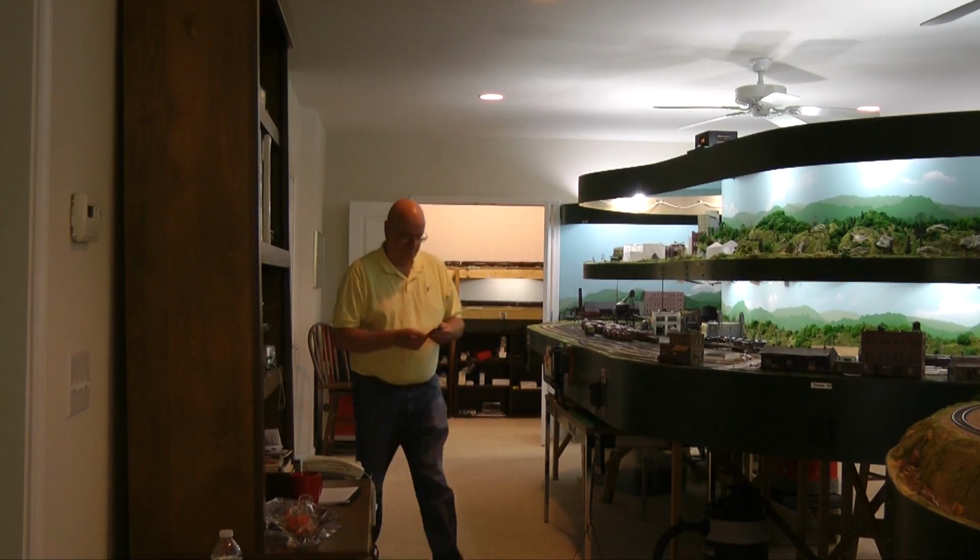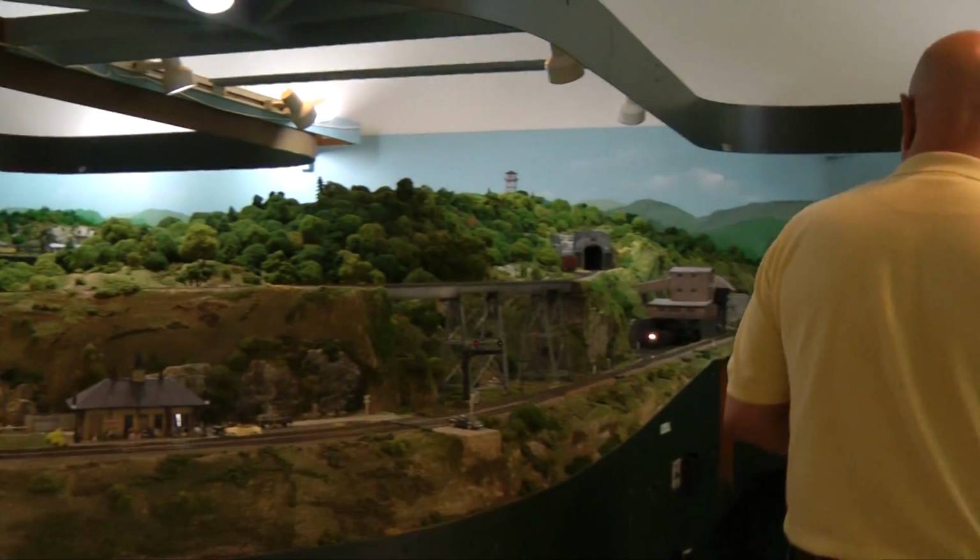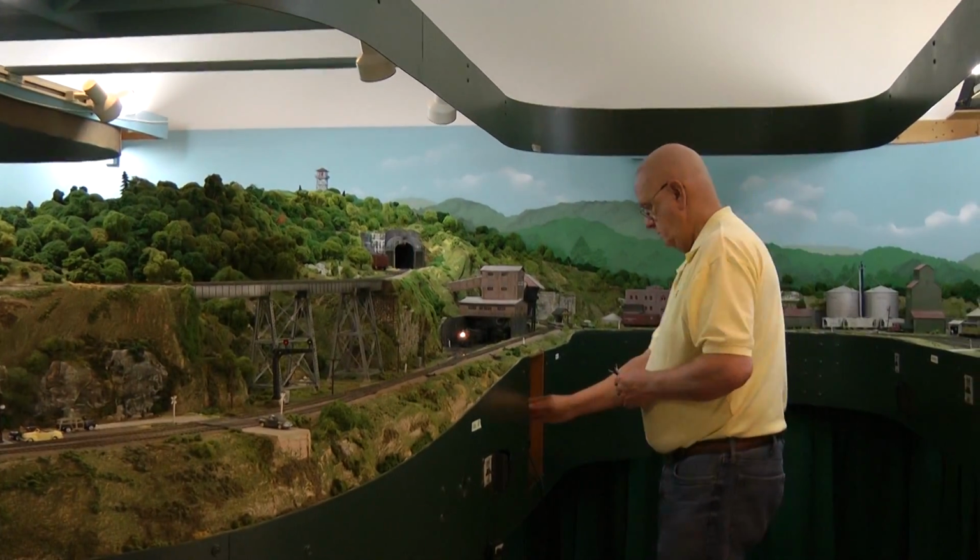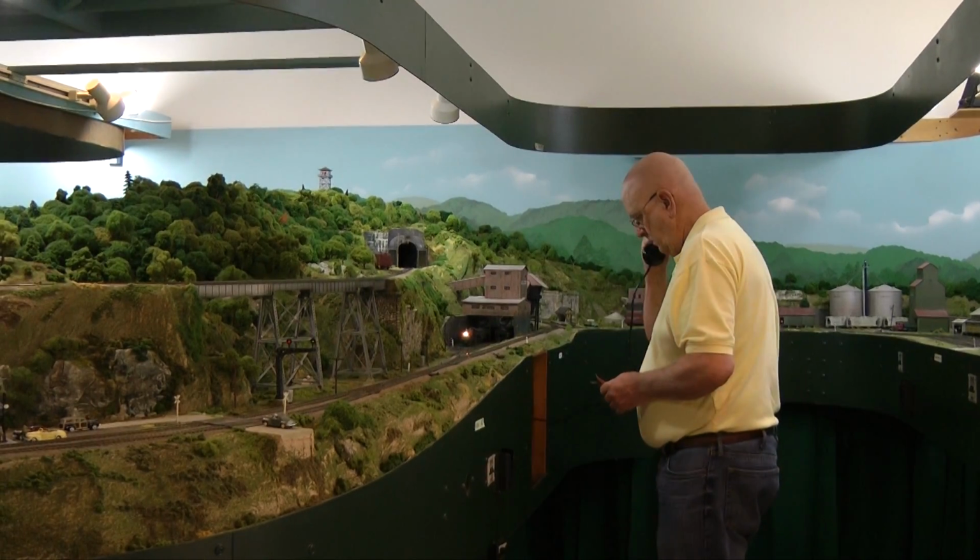To begin running a train, the crew uses one of the phones to contact the dispatcher. The dispatcher will route the train and give the crew a signal when they're authorized to depart.